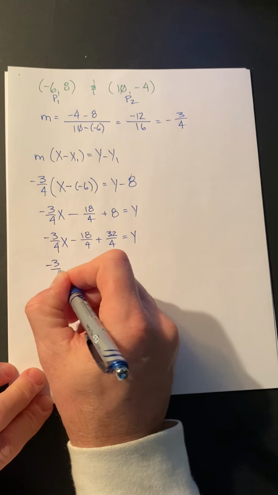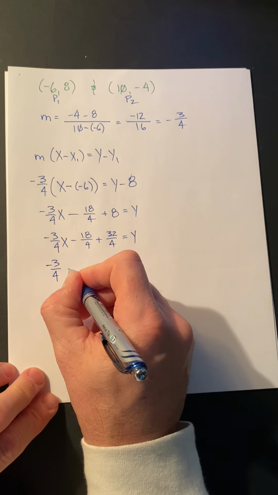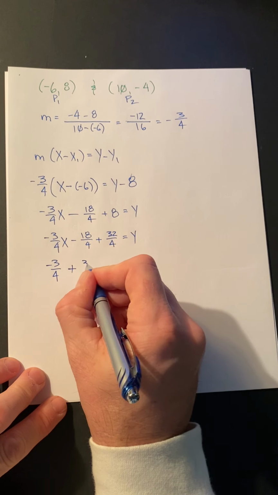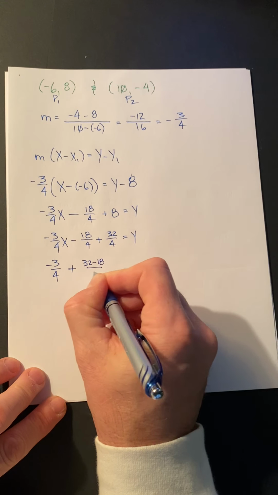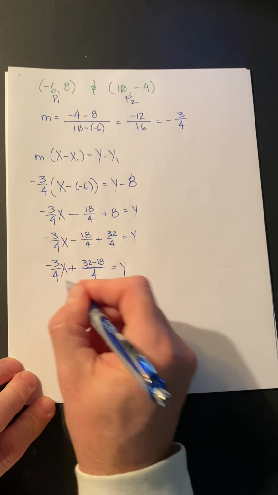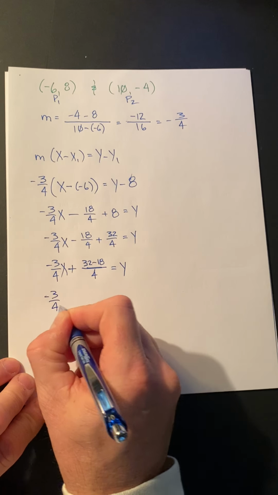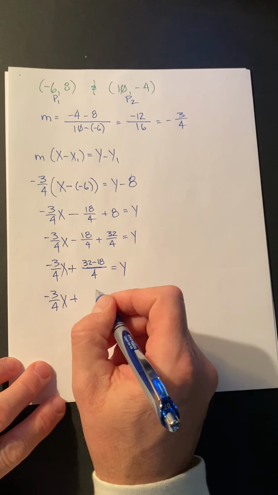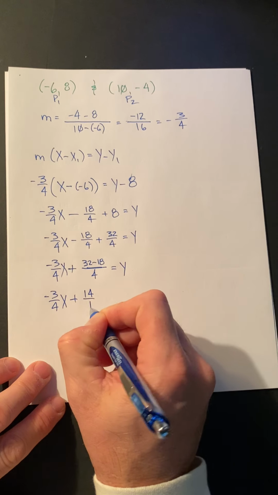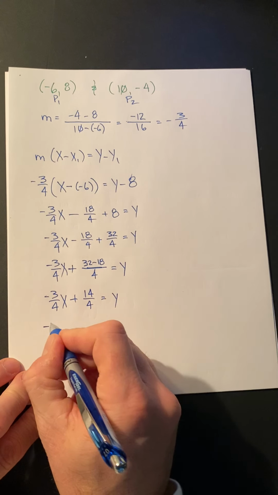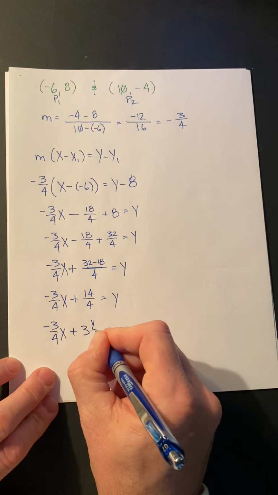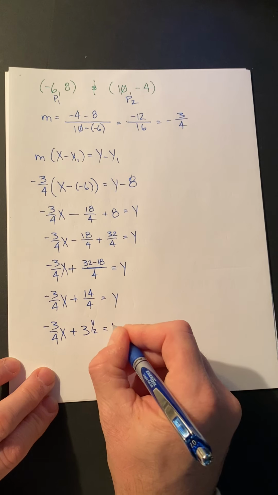So −3/4 x plus 32 minus 18 over 4 is y. −3/4 x plus, what do I have here? 14 over 4 equals y, and −3/4 x plus, this happens to be 3 1/2, is equal to y.